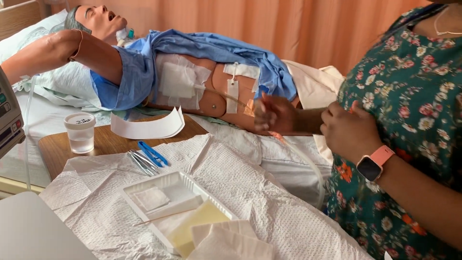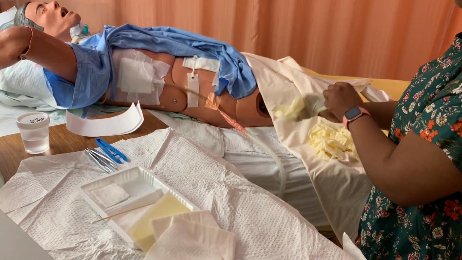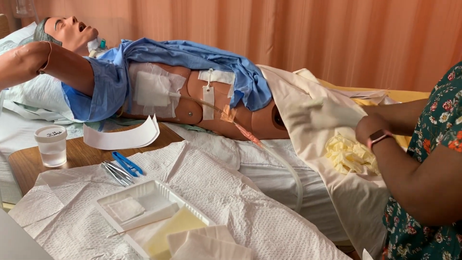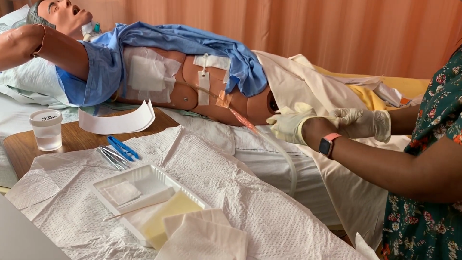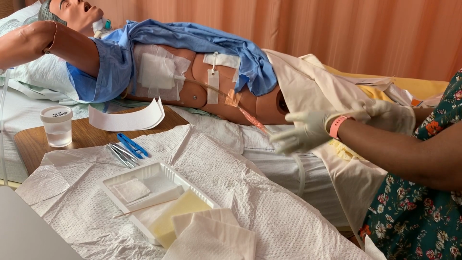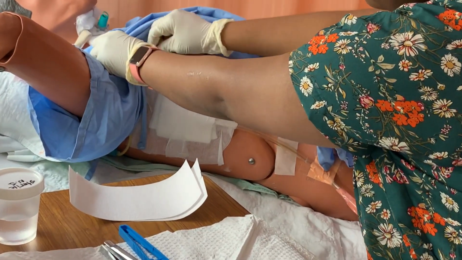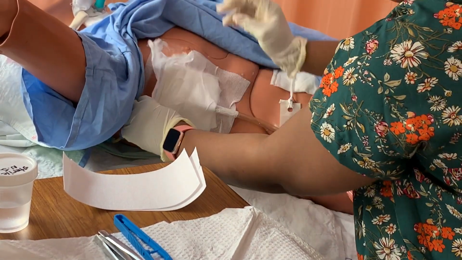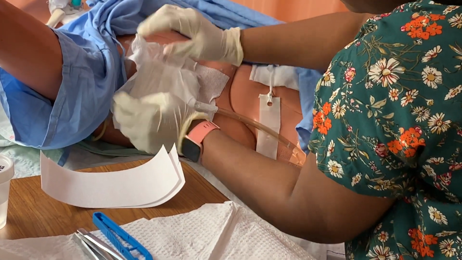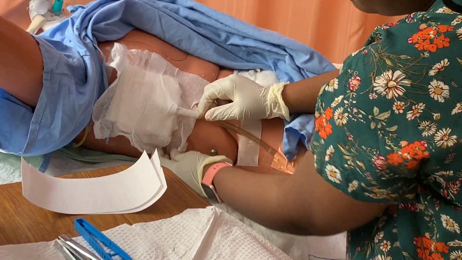So that's done, so now I'm gonna put on these gloves. Now I'm gonna take out the dressing. I'm not gonna put it on the patient's skin, and I'm gonna make sure I'm holding the tubing as well so it doesn't pull out.